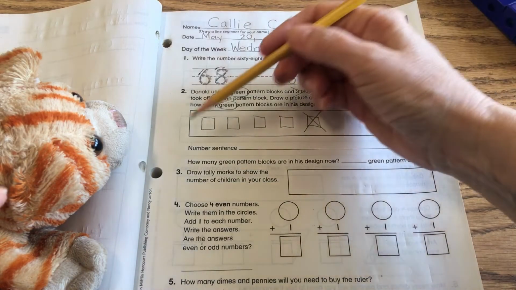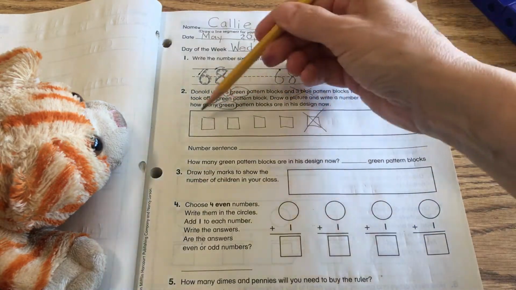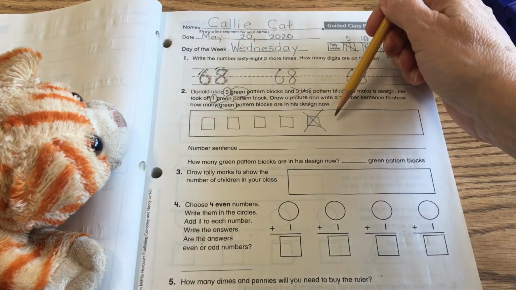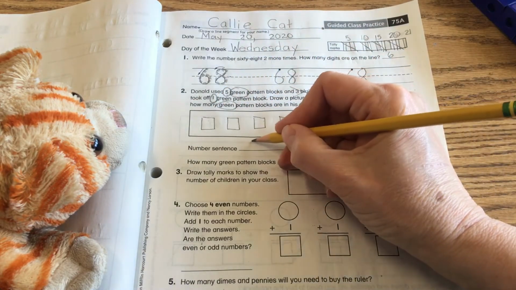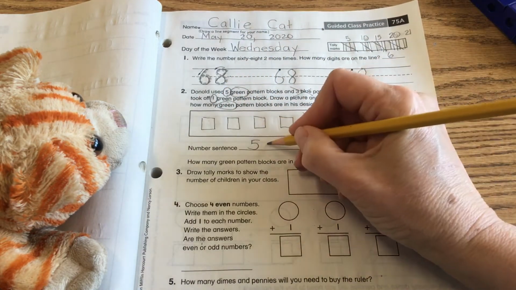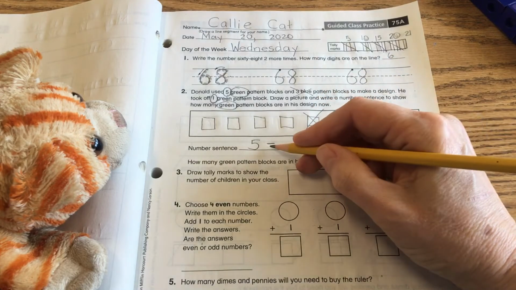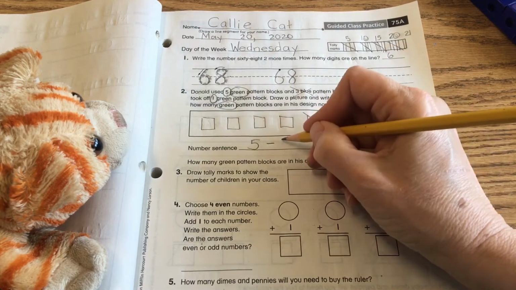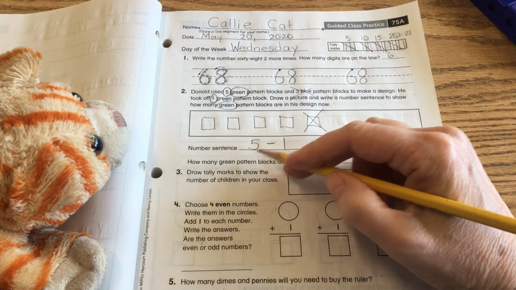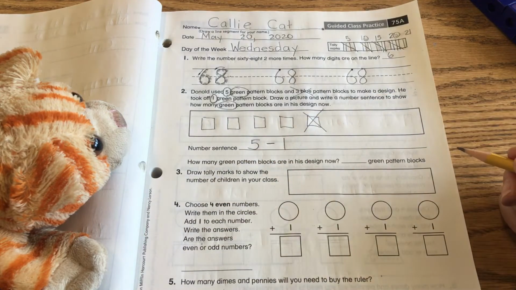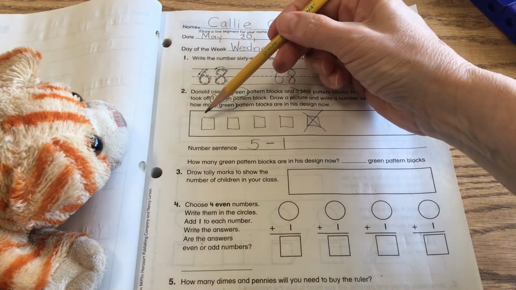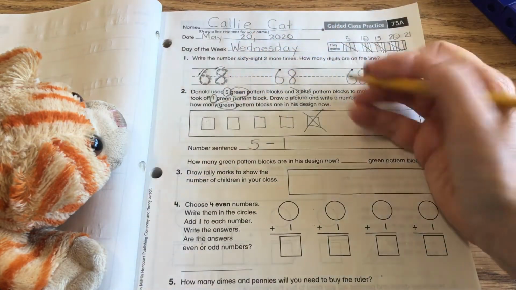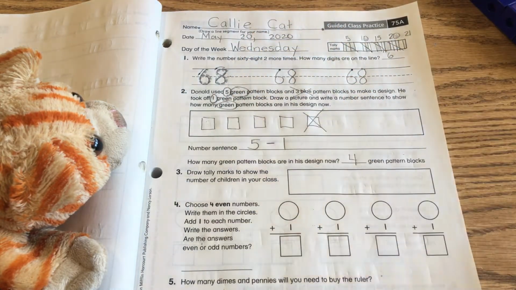And so what we have to do to write our number sentence is count how many we drew before we crossed one out. So that was 1, 2, 3, 4, 5. And when we cross one out, that's always subtraction. So draw your subtraction sign. And we crossed out 1. So that's our number sentence, 5 minus 1. So how many green pattern blocks are in his design now? So we count what's left. 1, 2, 3, 4. And the answer right there is 4.